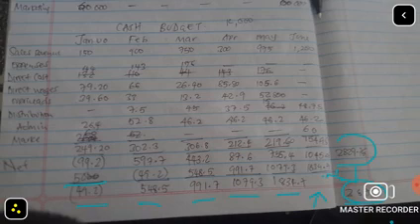So this is just a rough work of how to calculate the cash budget and how to interpret the cash budget.